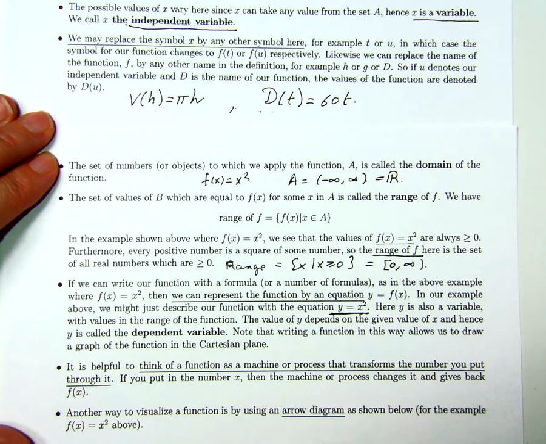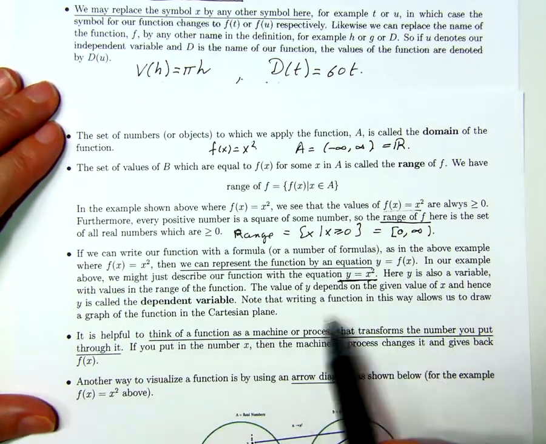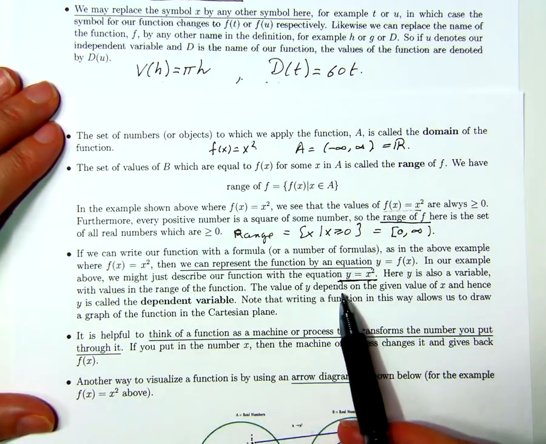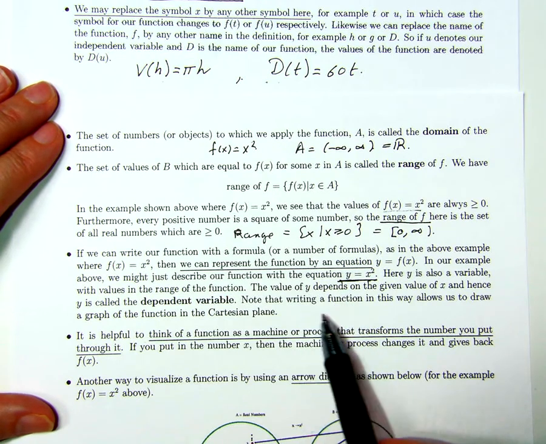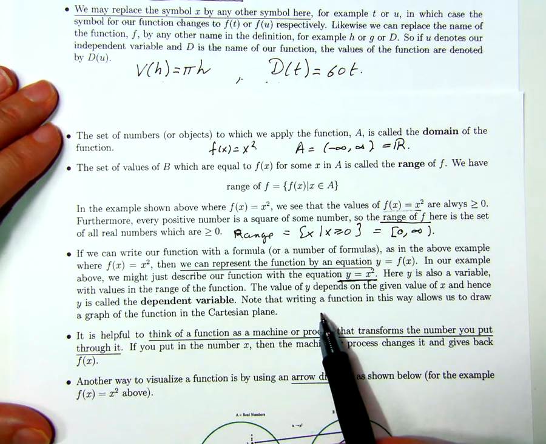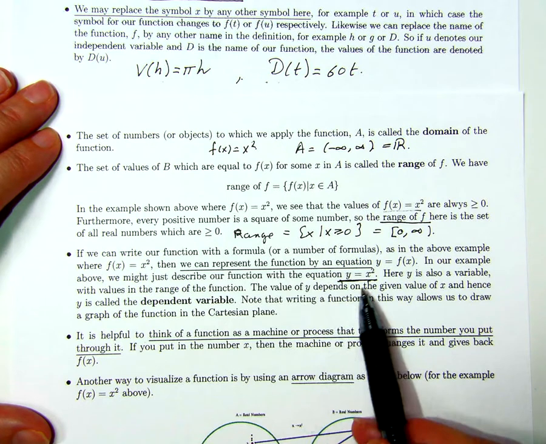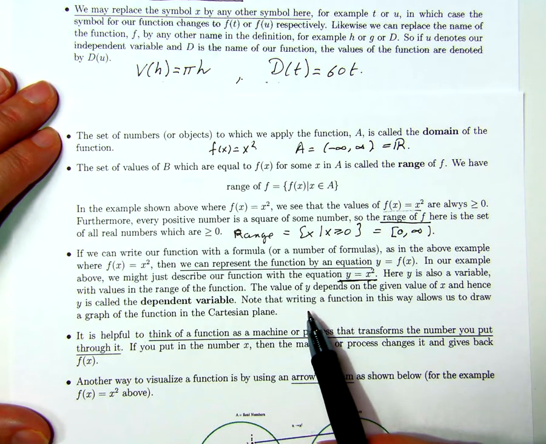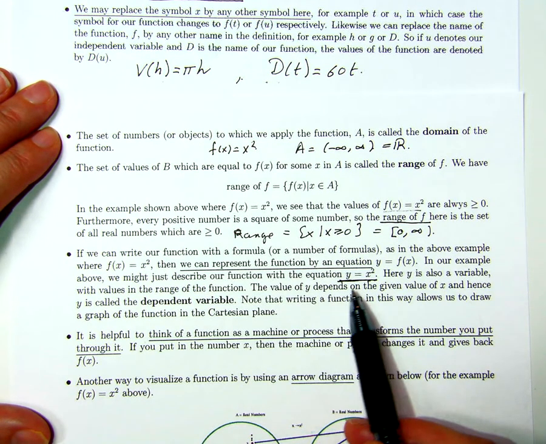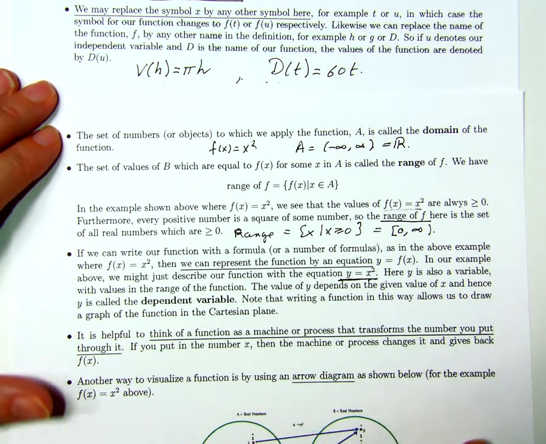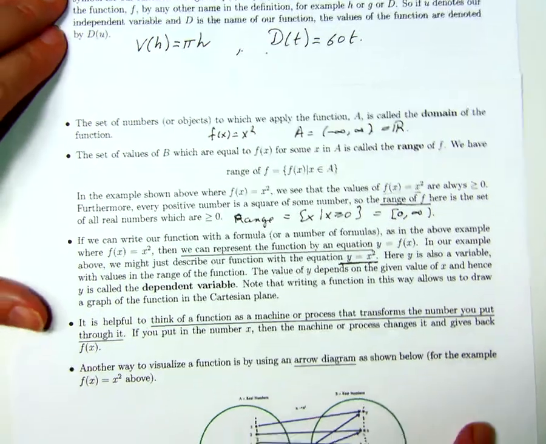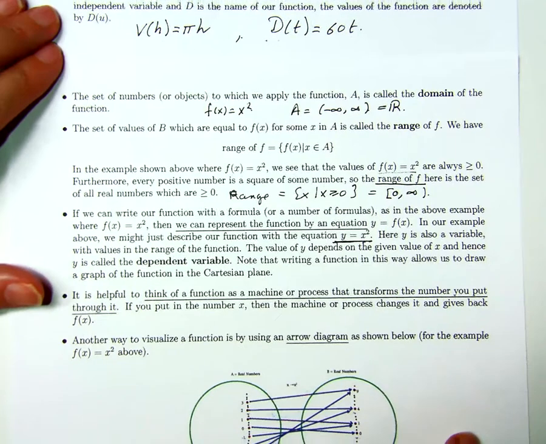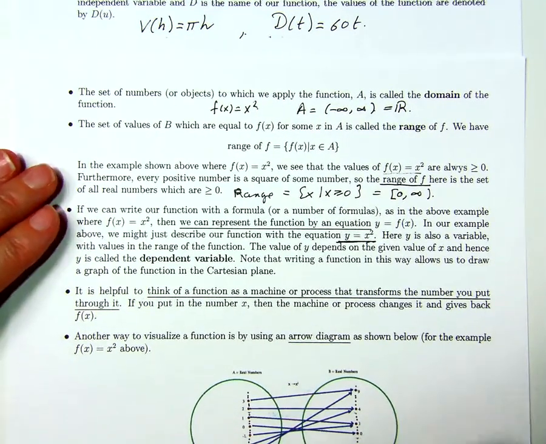Now note that writing a function in this way gives us an equation, and we can graph that equation in the Cartesian plane. So this gives us a way to translate from the algebraic definition of a function, the algebraic formula, to a picture in the Cartesian plane, to a geometric object, and we can of course explore the properties of the function either through algebra or through geometry.